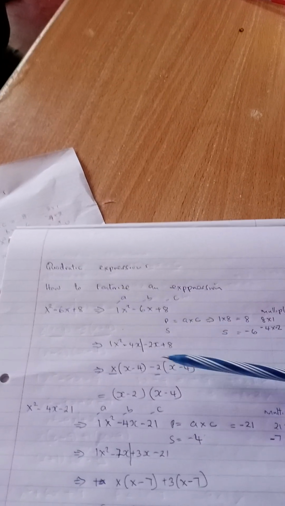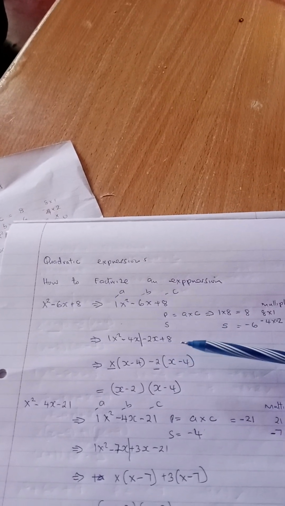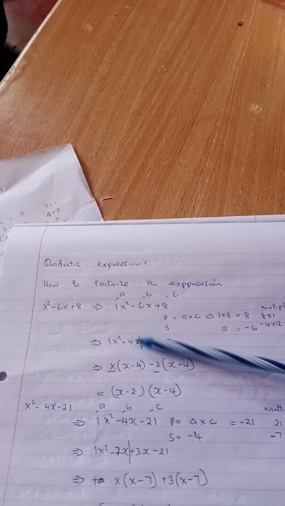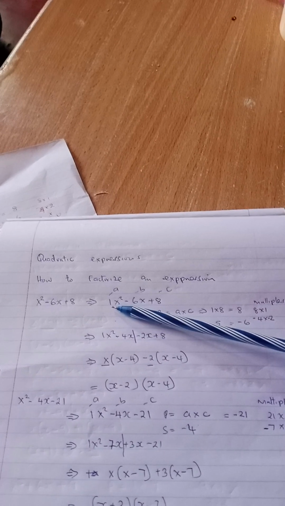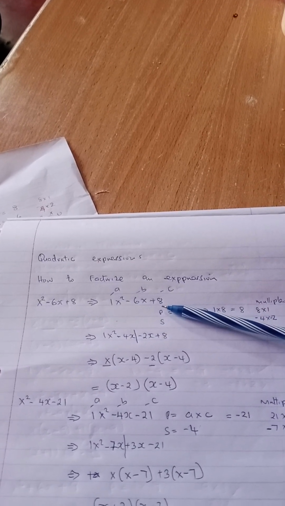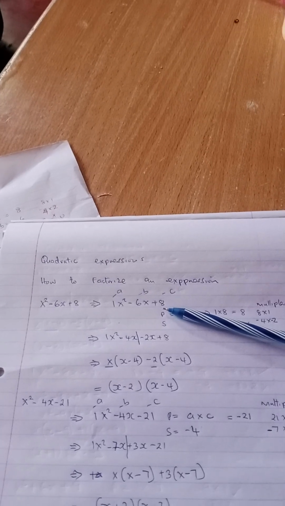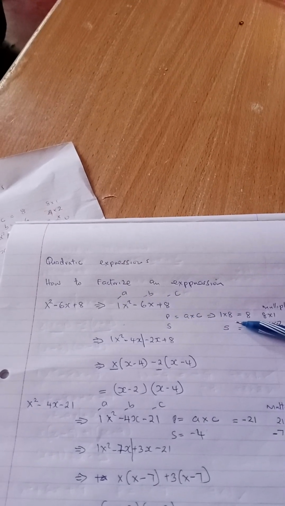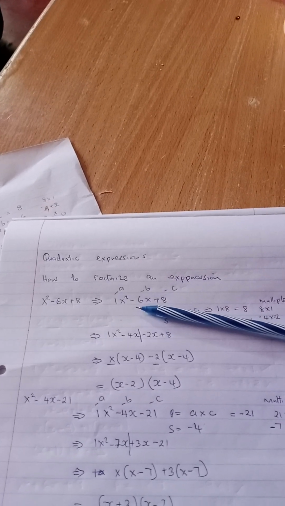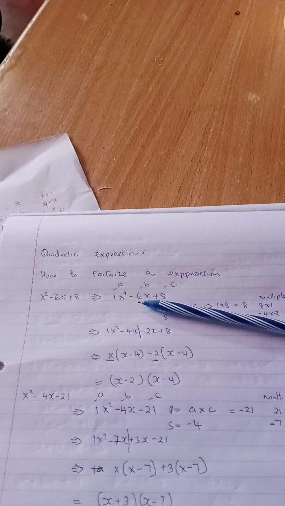Now, for us to factorize this expression, we take the product of the coefficient of x squared times the constant c, which is 1 times 8, to give us 8. That will be the product, but the sum will be negative 6.